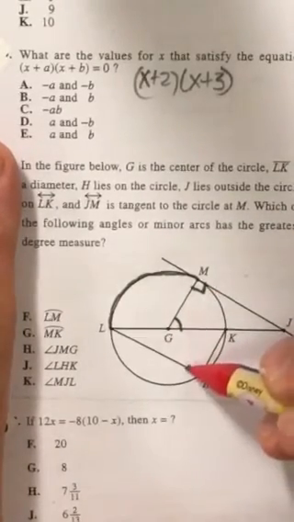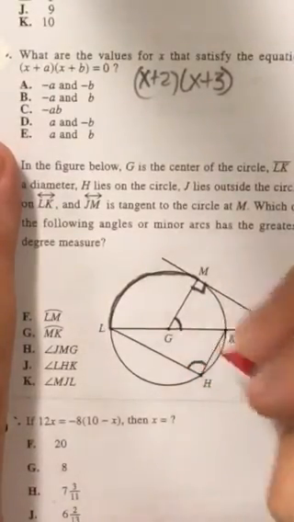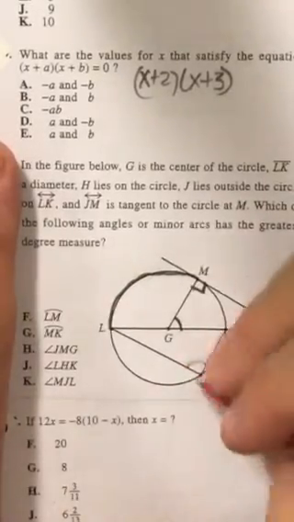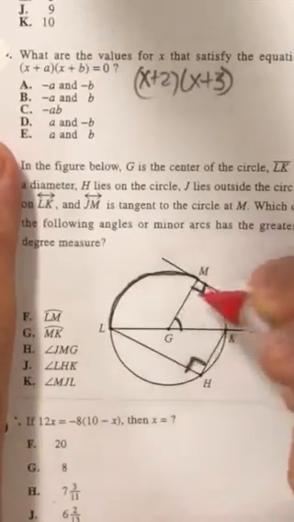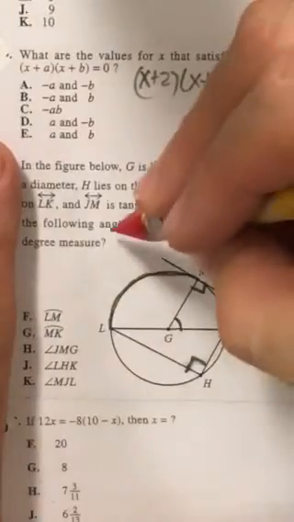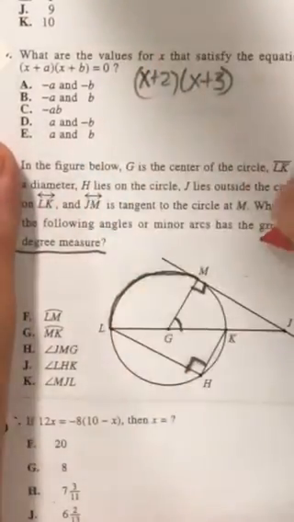I know that this angle right here is 180. Or yes, I'm sorry, it's 90. Because, I'm sorry, this angle's 90. Because this angle right here is 180. Now, they want to know which of the following angles or minor arcs has the greatest degree measure.